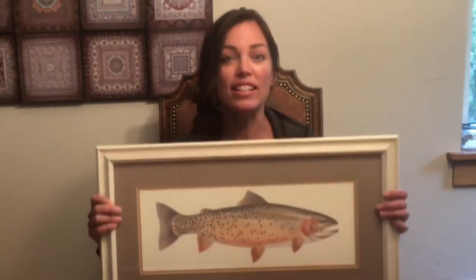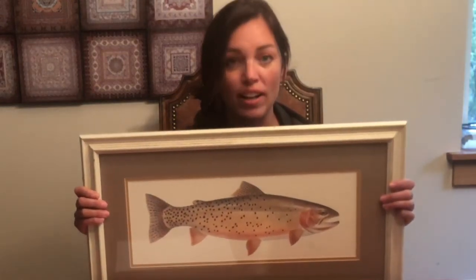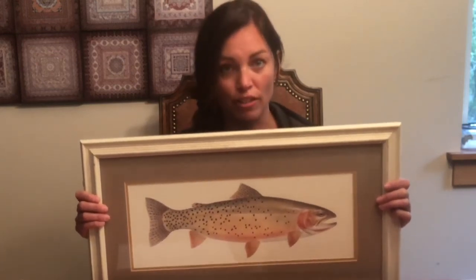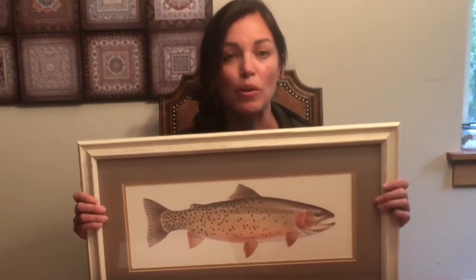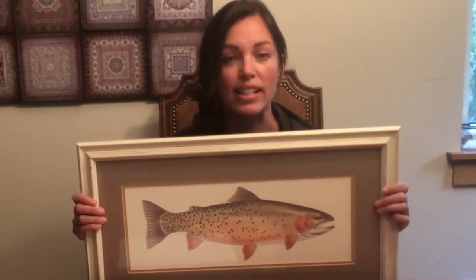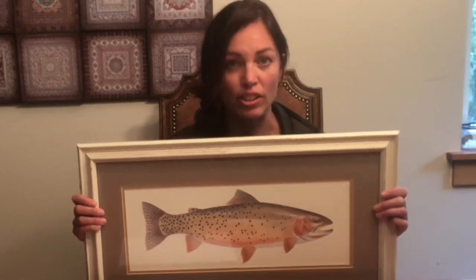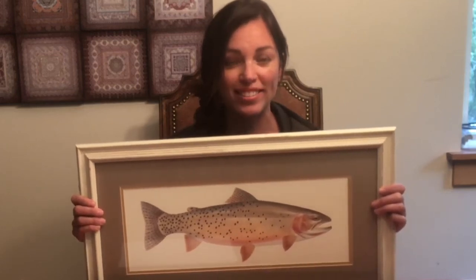I have an illustration. This is an artistic illustration of a cutthroat trout. We're going to be doing a simplified version of this, and we're going to be going over all the different body parts and the anatomy of the trout and the adaptations that help these magnificent creatures survive in our waters.